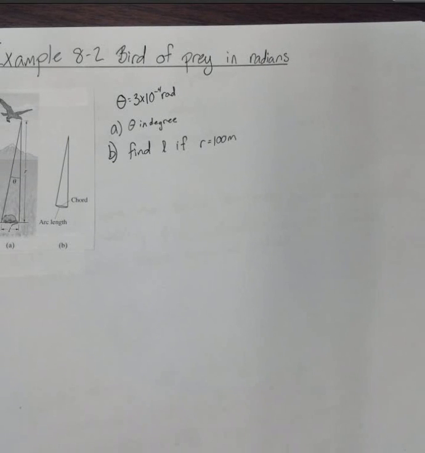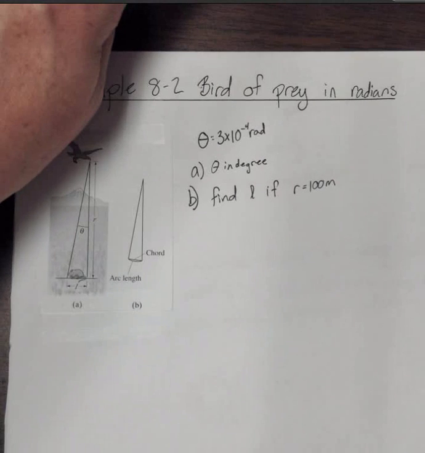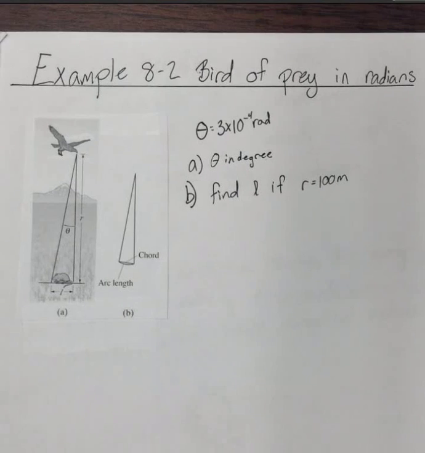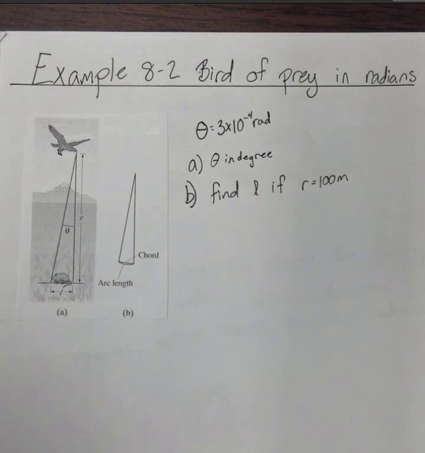Here I want to introduce you to our friend, the hawk. If you don't know, it turns out that birds have incredibly amazing eyesight. In fact, all birds of prey, so all of your hawks, all your falcons, all of your eagles, they're all day hunters.